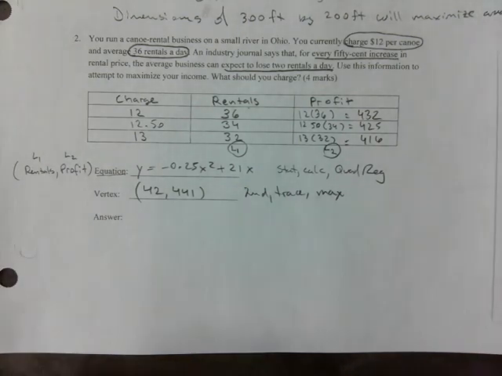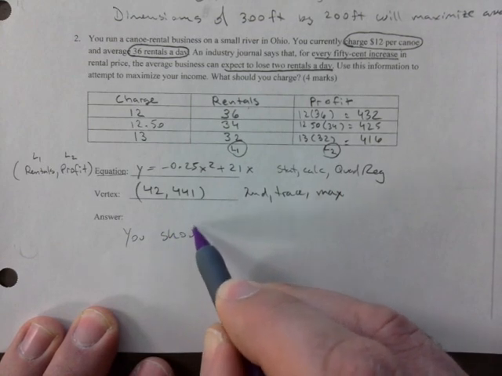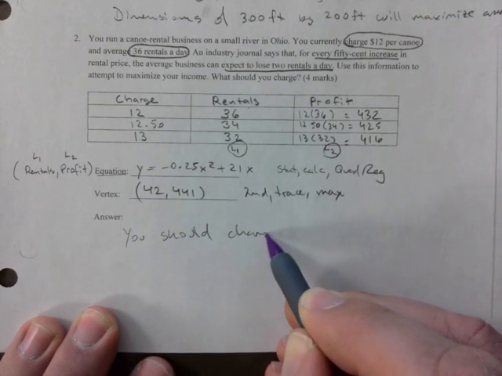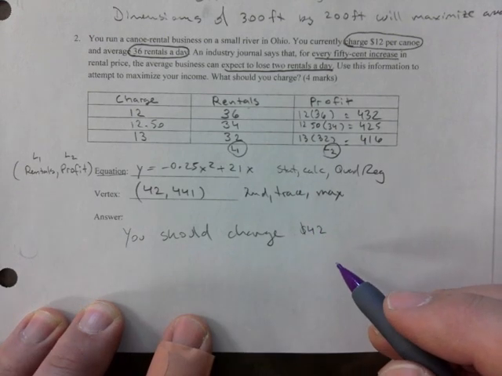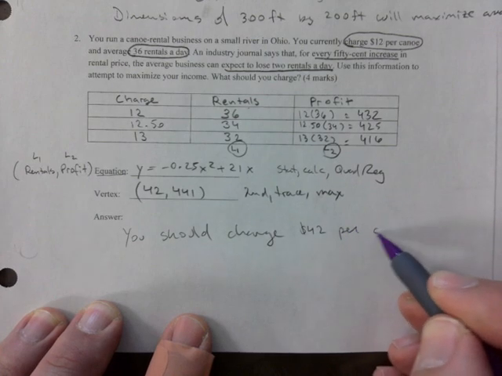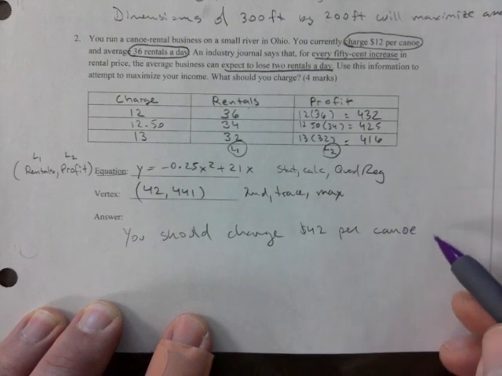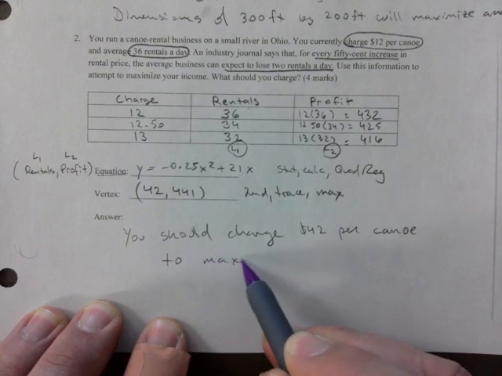So what does it ask for? What should you charge? You should charge $42 per canoe, to maximize.